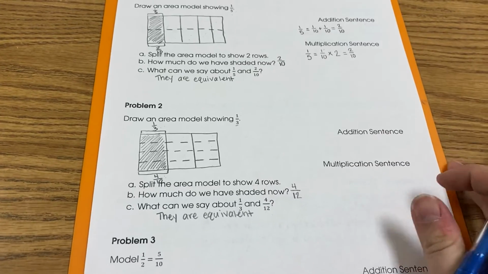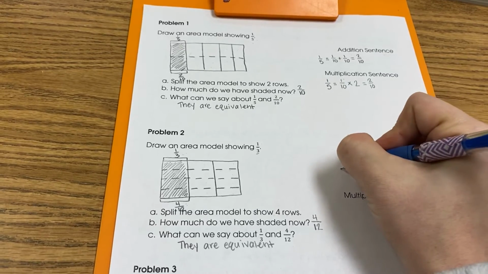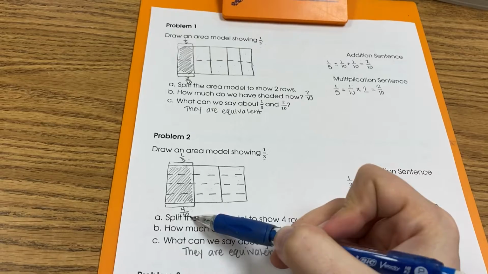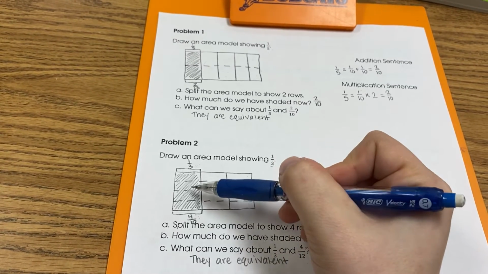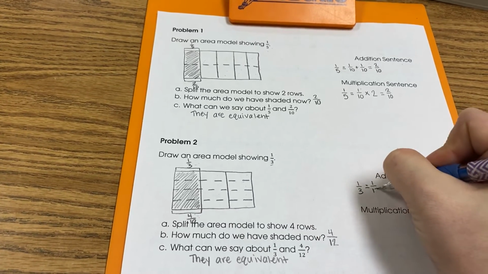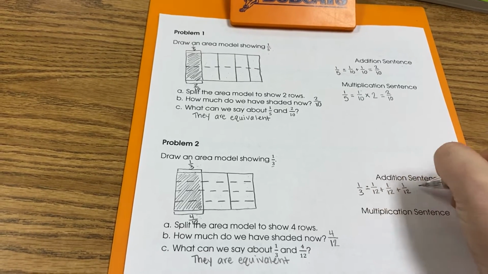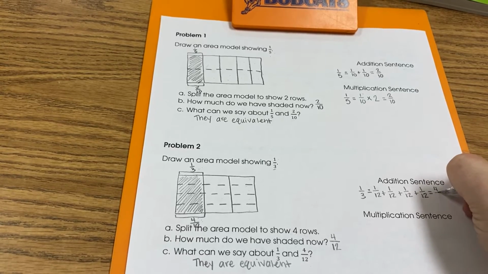So let's write our addition sentence. We started with 1/3. How did we get to 4/12? Well, we have 1/12 plus 1/12 plus 1/12 plus 1/12. So we're going to write that. 1/12 plus 1/12 plus 1/12 plus 1/12, and that's equal to 4/12.